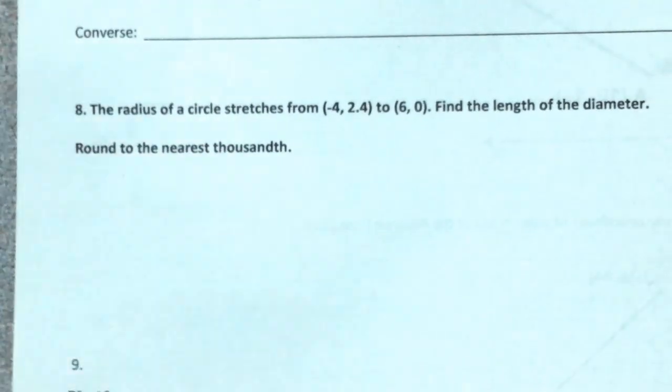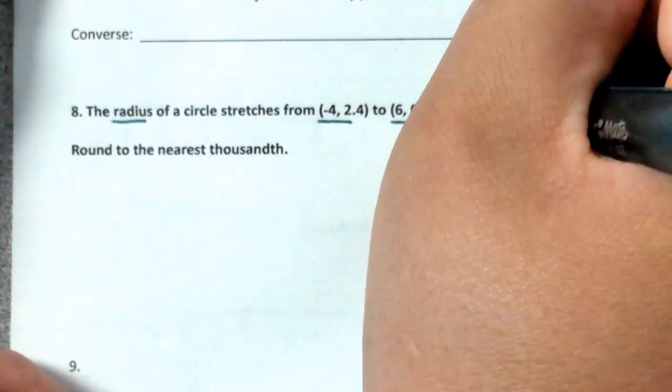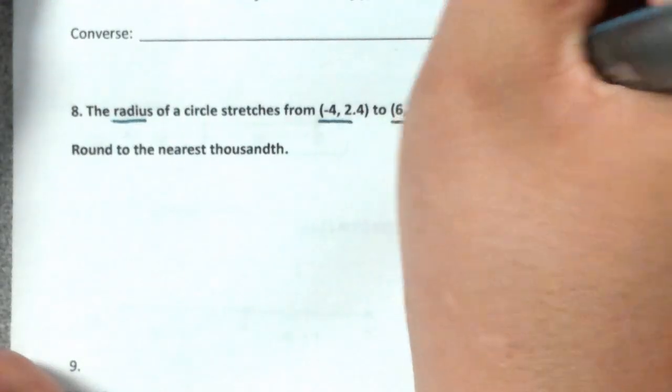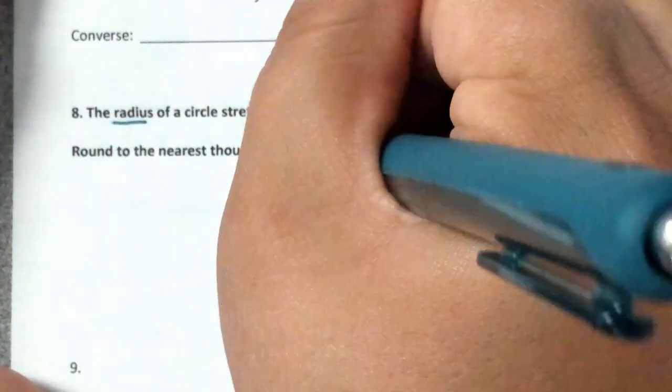Okay, let's go over number 8 again. Or 1 through 7. I know I already went over. I think I went over with all of you, but let's go over it again just a little bit slower. So for this one, I'm giving you the radius and I'm giving you these 2 points. And what am I asking for? And when I ask for the length, what am I asking for? The distance. So I'm going to use the distance formula.